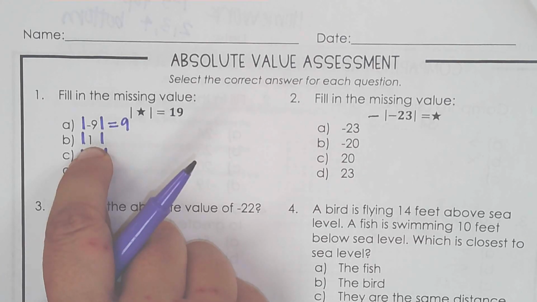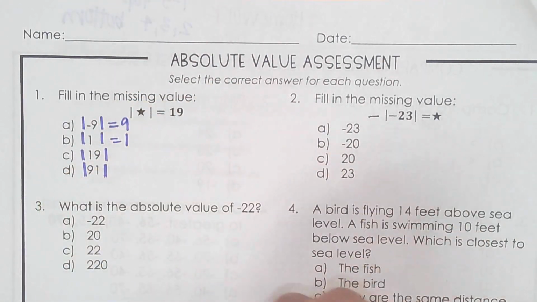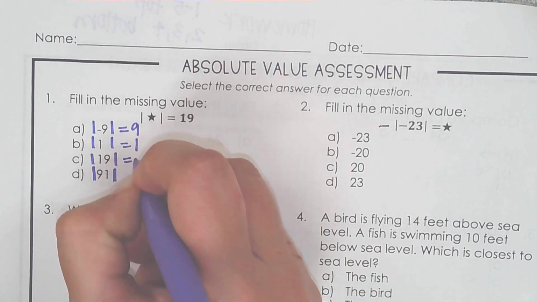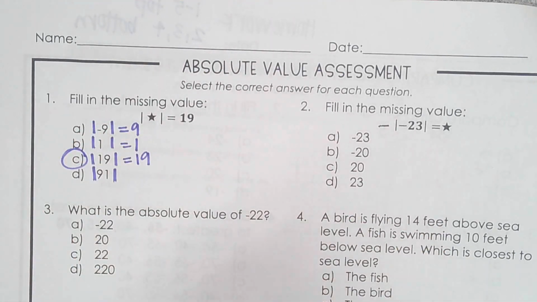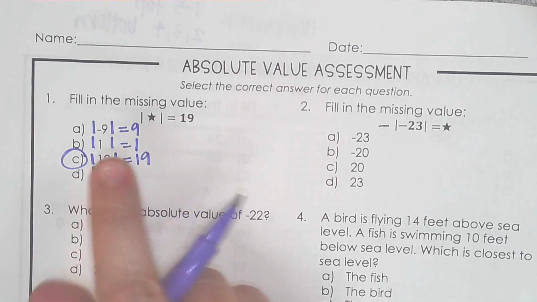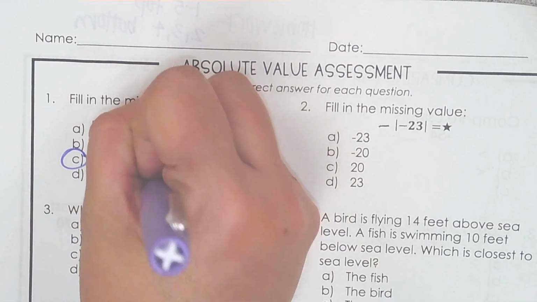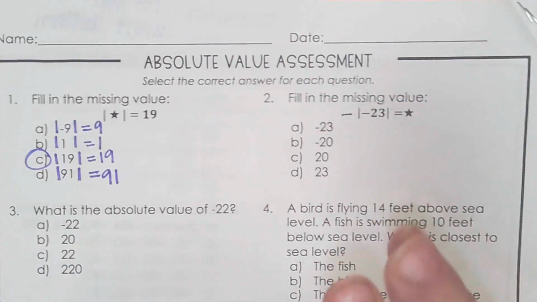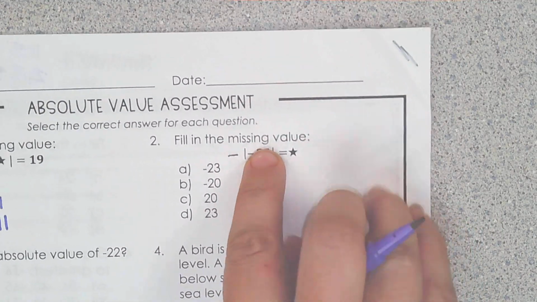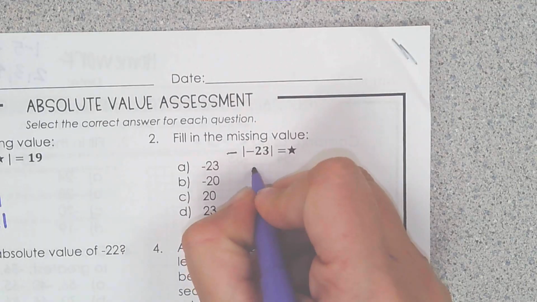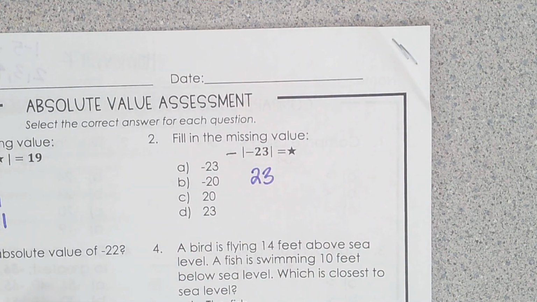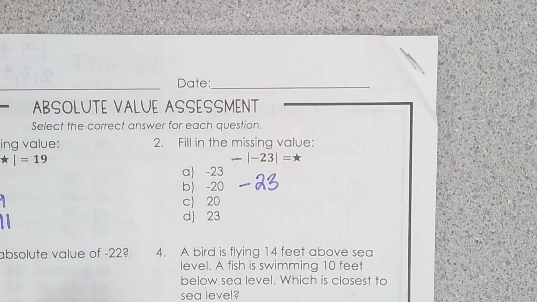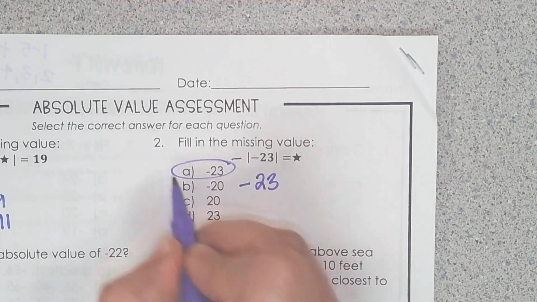All right. So how far away is 1 from 0? The absolute value of 1 is 1. How far away is 19 from 0? So obviously that's going to be my answer. Now, how far away is 91 from 0? 91. So the absolute value is 91. Okay? Now, this is the one I'm telling you about. Everything inside becomes what? Positive. So it was going to be 23, but then there was a tricky little negative left on the outside. So my answer here will be -23.